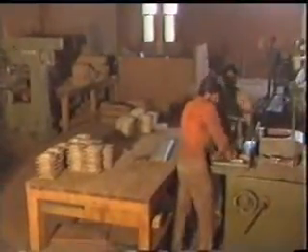Now, let's see the fabrication and the assembling process of a factory-made door shutter.